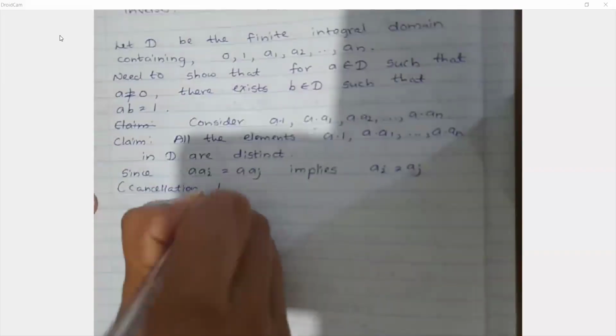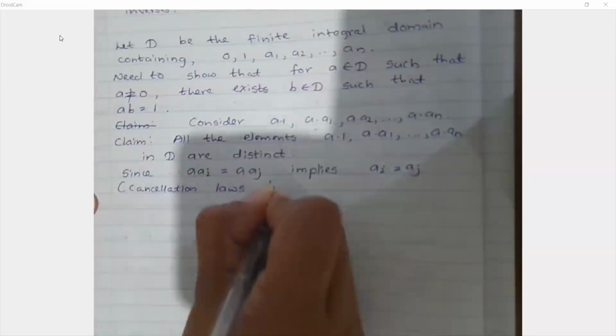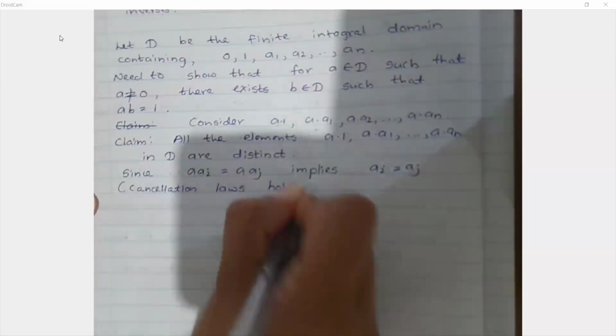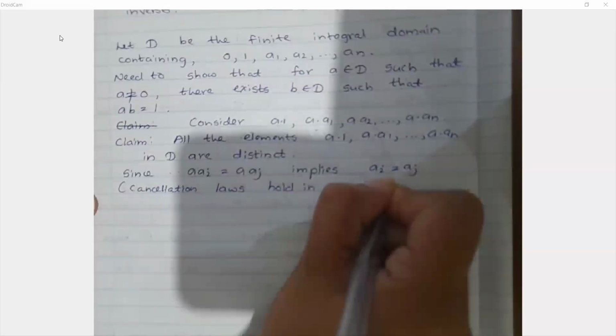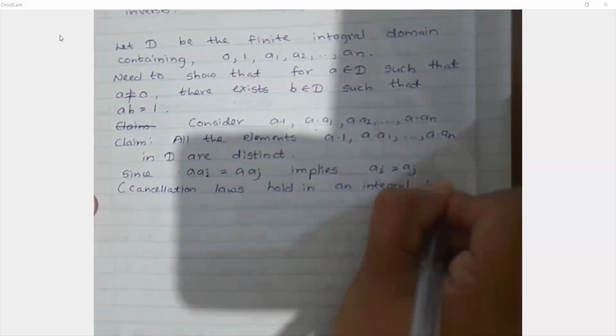This is because cancellation laws hold in an integral domain. Right. These are all distinct.